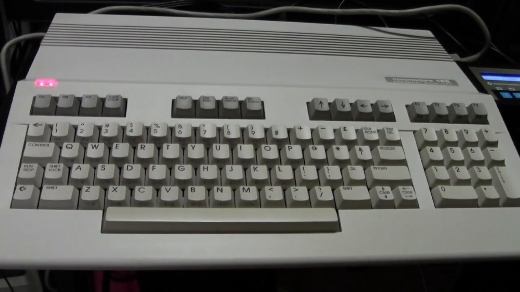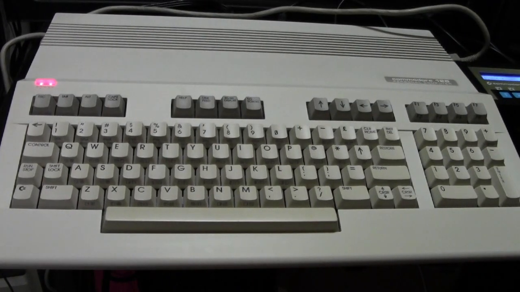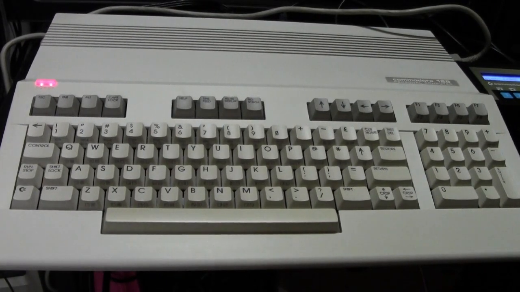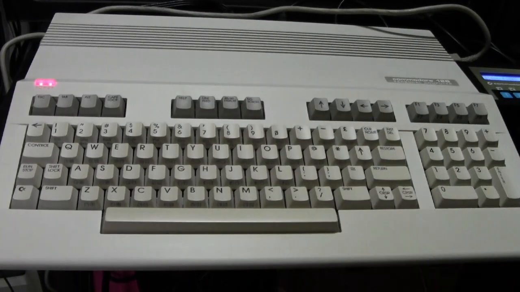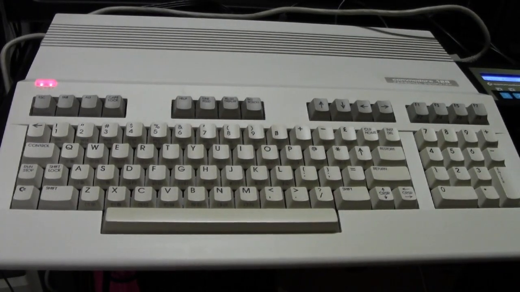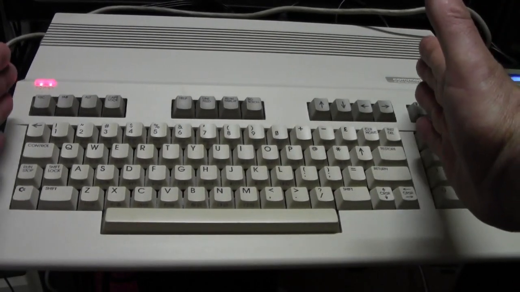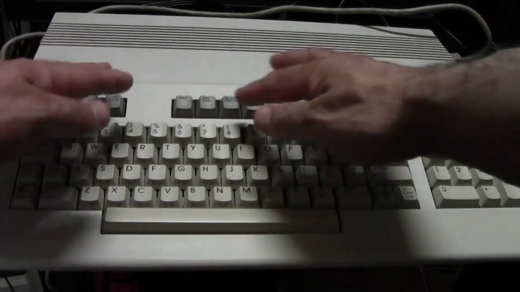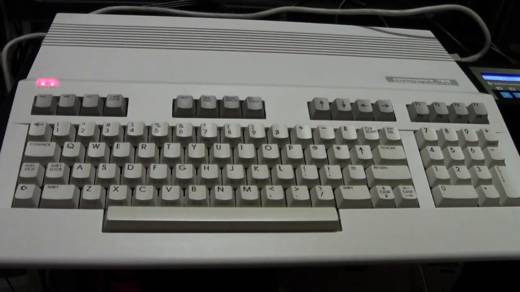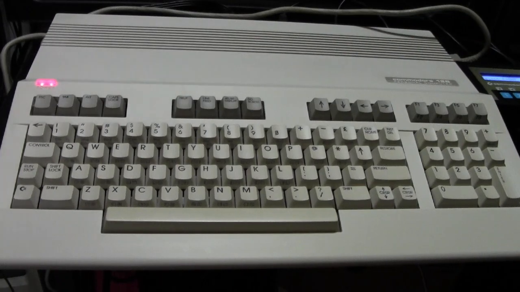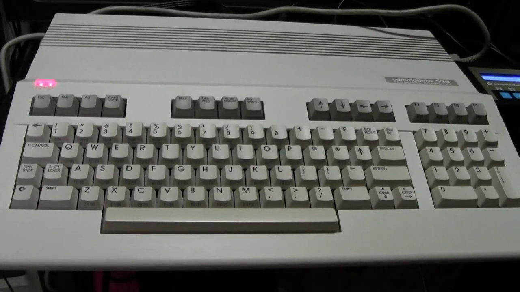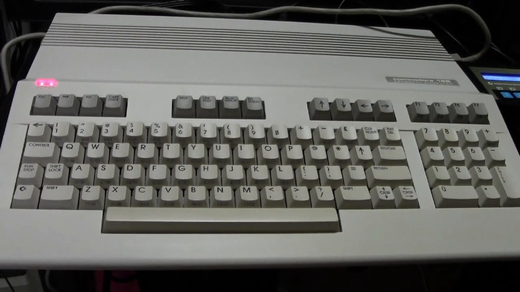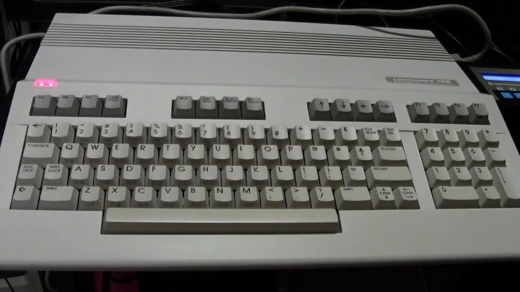Now, if you look at the keyboard, you might think it's very similar to the Commodore 64C, as in the colour, the style of keyboard. And if you took away the actual keypad and the extra keys along the top, it would in fact look very similar. But it's nothing whatsoever like the way the 64C was actually built.